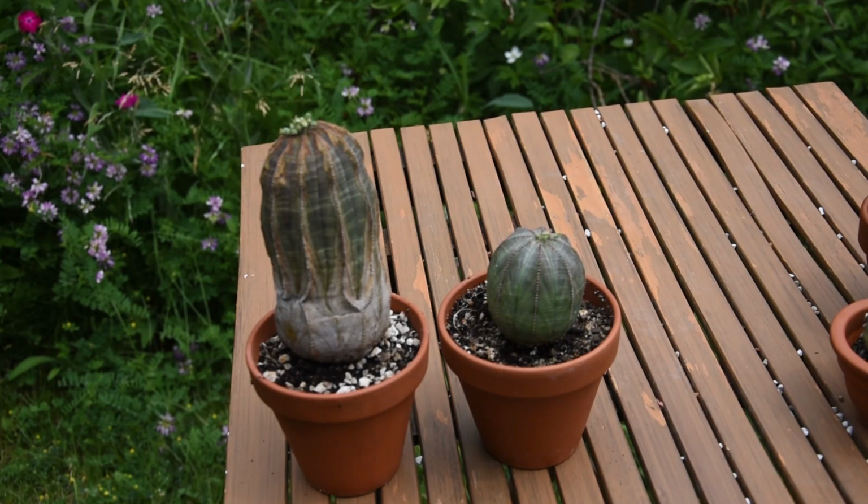So when I first got the male, not knowing it was Euphorbia obesa and not knowing it was a male, not knowing how cool the plant is, it was a sphere, a little bit smaller probably than the female here, and then it grew a little bit taller, and then it corked, and it's not as brightly green as it used to be.